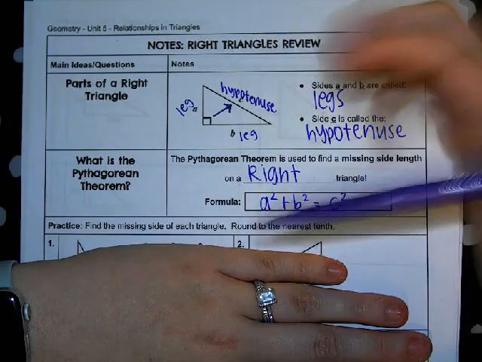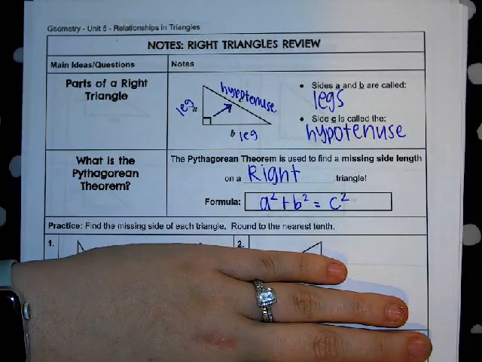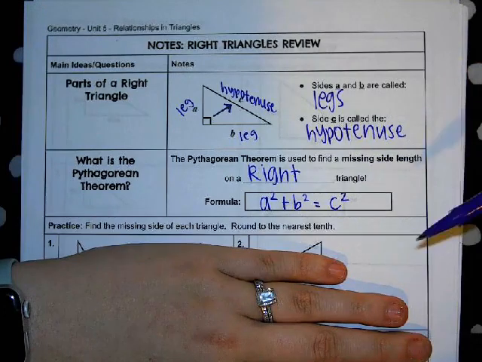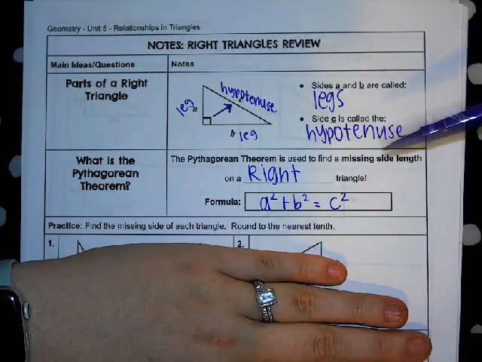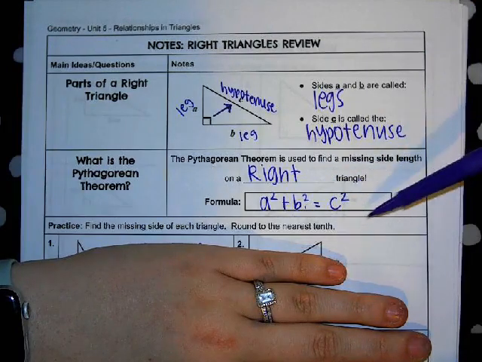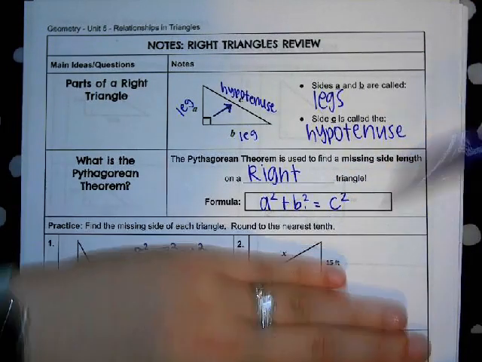The Pythagorean Theorem. We love it, we know it, we're great at it. It's used to find the missing side when you're looking at right triangles. In case you forgot the formula, it is a squared plus b squared equals c squared.